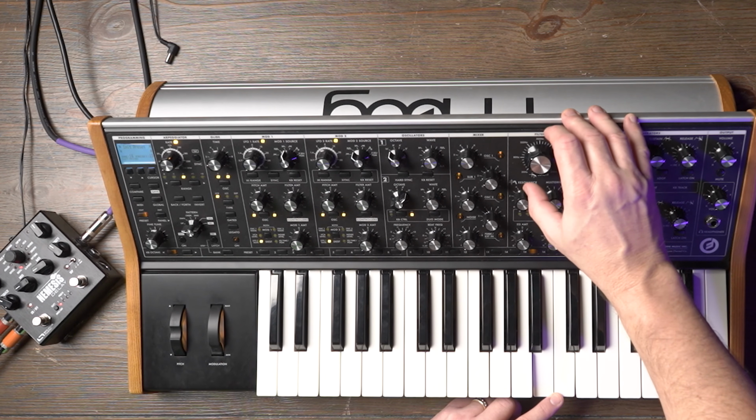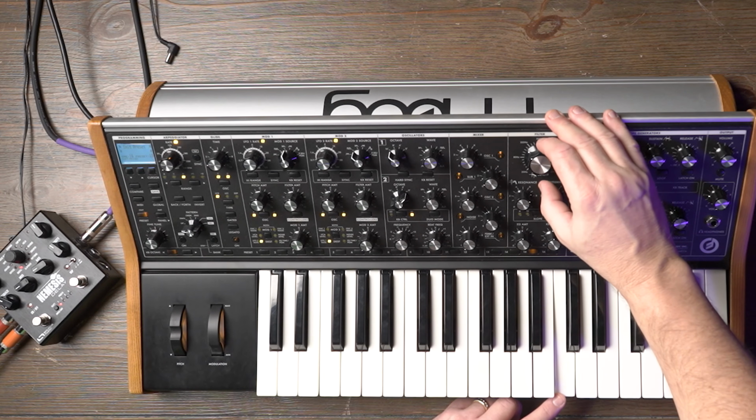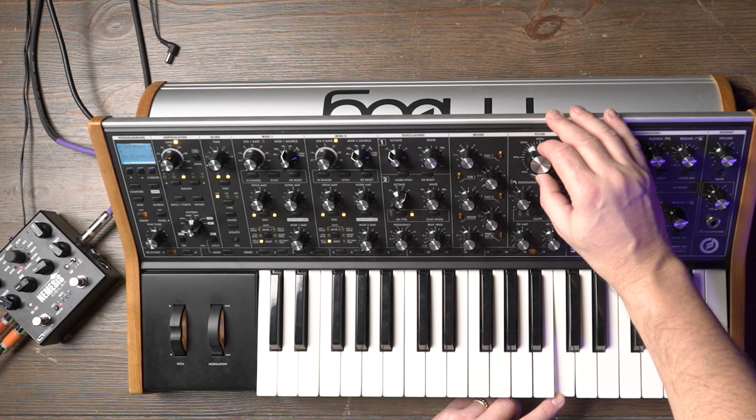And right there is the fundamental or first harmonic. That's probably too dark to end up on, no one will hear it. I usually like to start at the next harmonic, which is the second harmonic or the octave. That might be a good place to land.